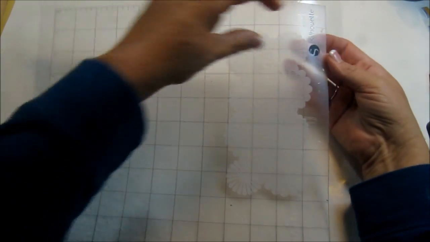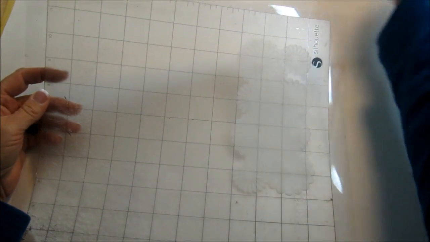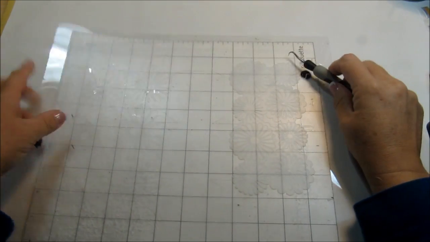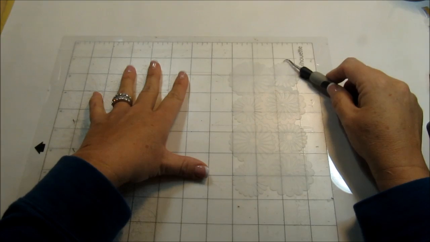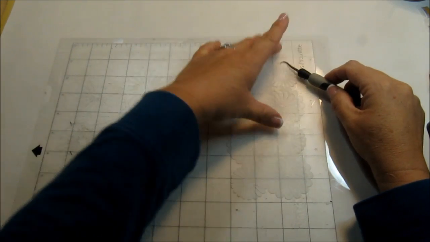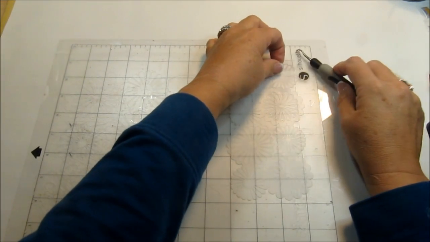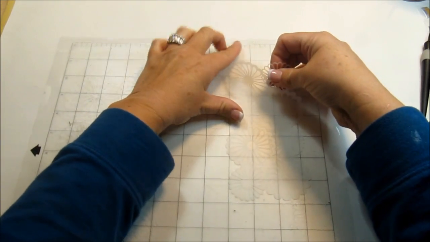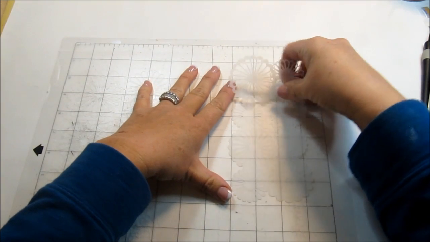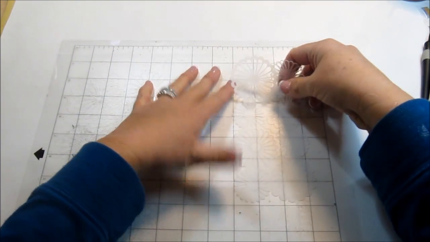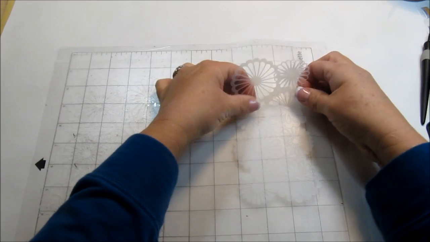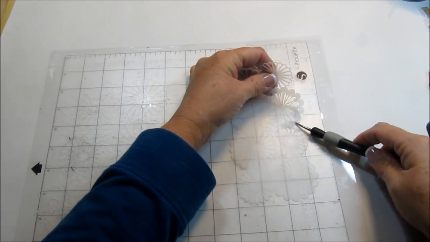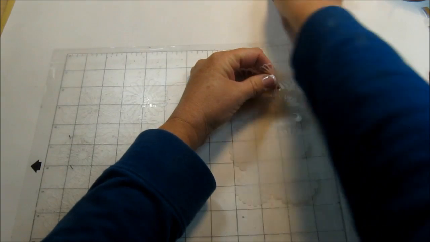Trying to get it here. Now, if I have to use my little picker tool, I will do that. I'm sure you guys cannot see this. There we go, or maybe you can. Okay, and I'm just going to peel this up very gently. You know, I have to tell you, I'm super excited about this. I've been wanting to make my own stencils because I had some in mind that I couldn't actually find.